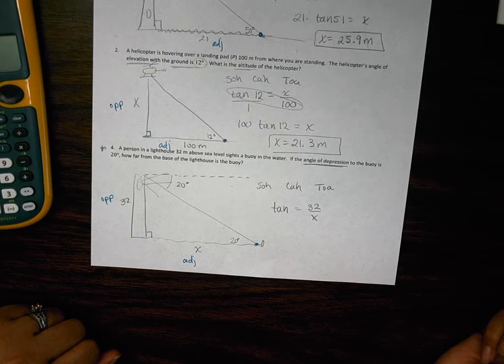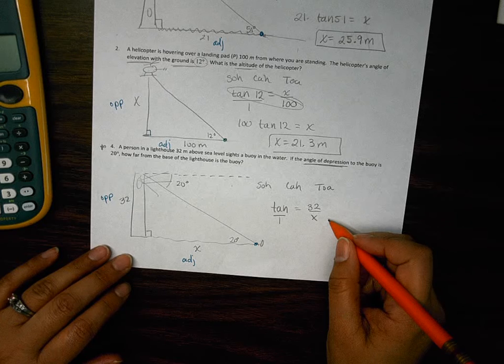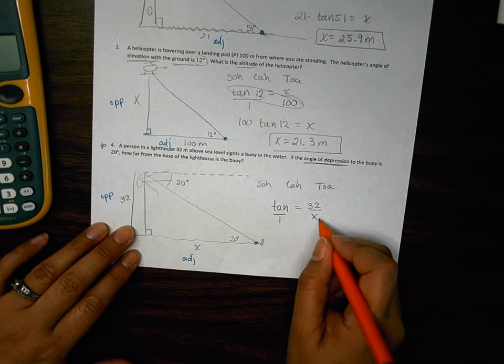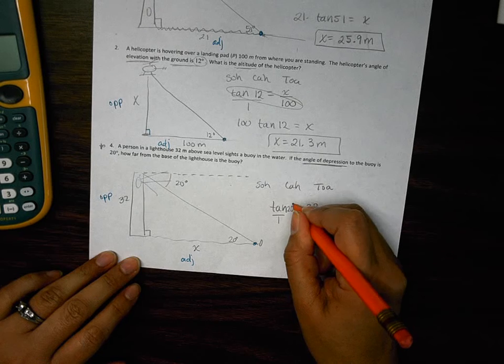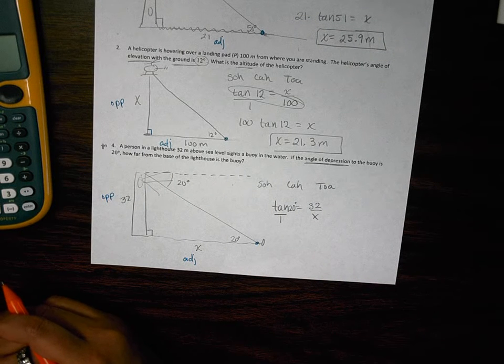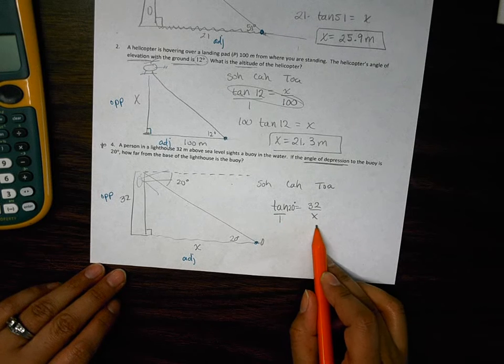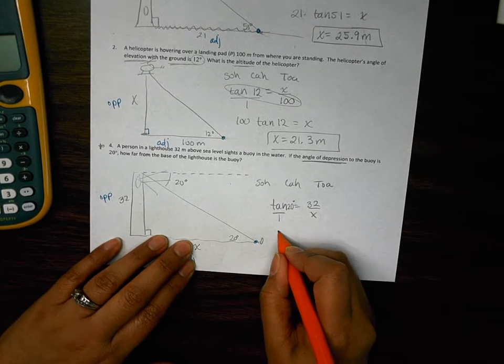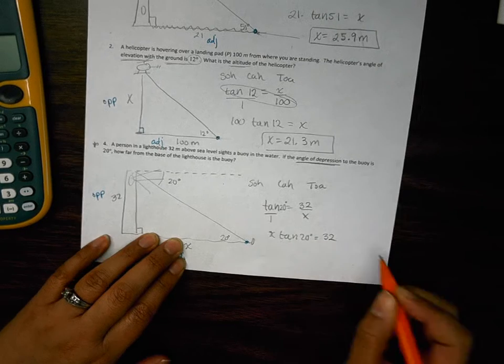Easy one or extra step one? How can we tell there's an extra step? Because the X is in the denominator. Thank you. Tangent of 20, did I say it and not write it? Okay, said it, didn't write it. Tangent of 20 is 32 over x. So x times tangent of 20 equals 32.